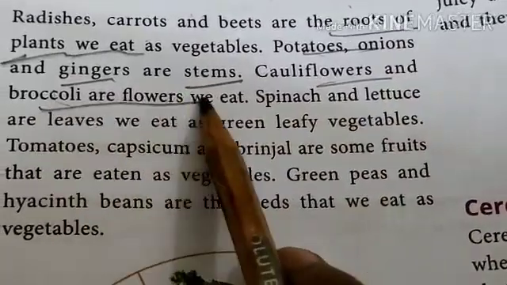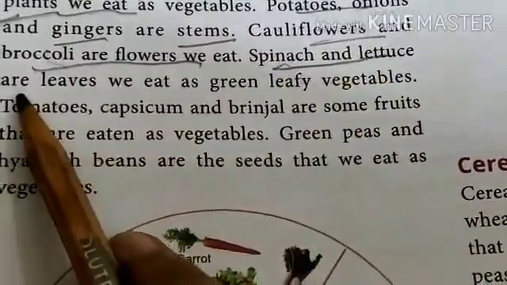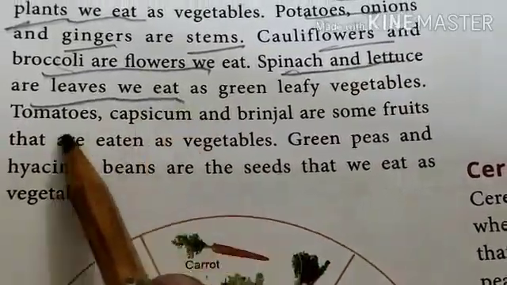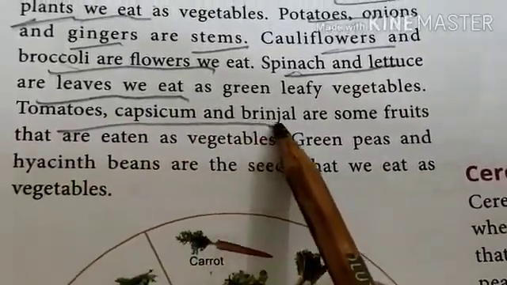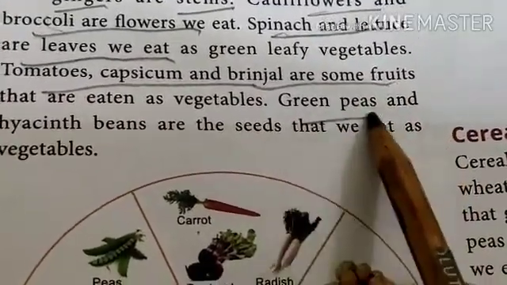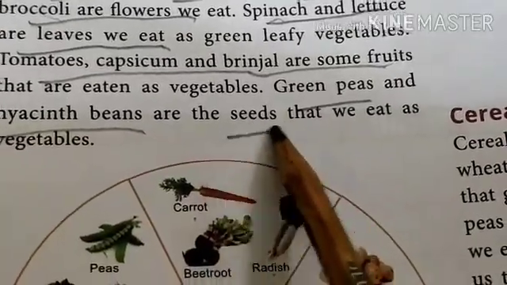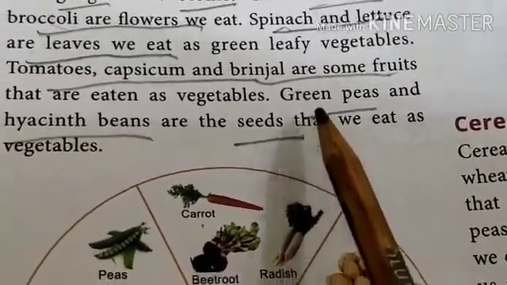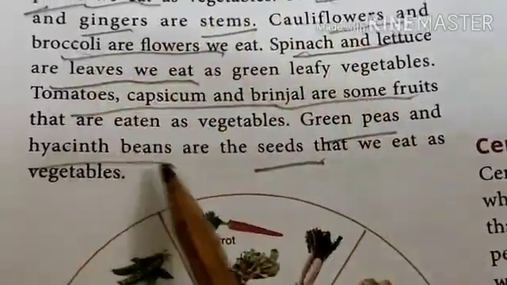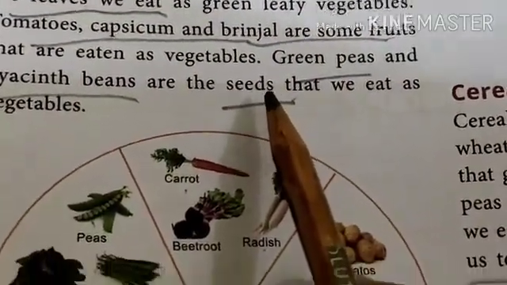Cauliflowers and broccoli are the flowers we eat. Spinach and lettuce are the leaves we eat. Tomatoes, capsicum, brinjal are the fruits which we eat. Green peas and hyacinth beans are the seeds which we eat. So all these things we eat come from the different parts of the plants.